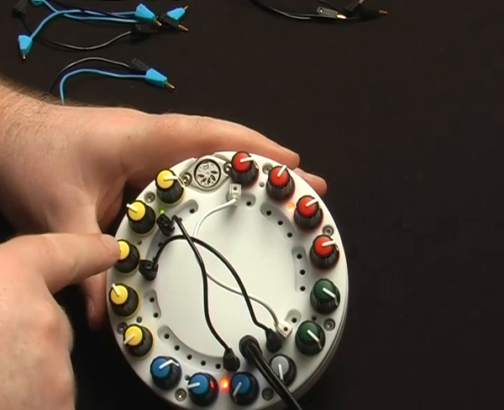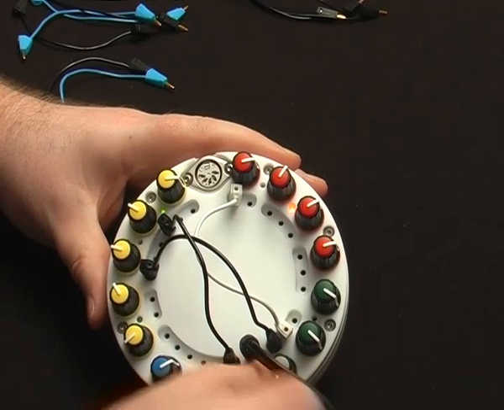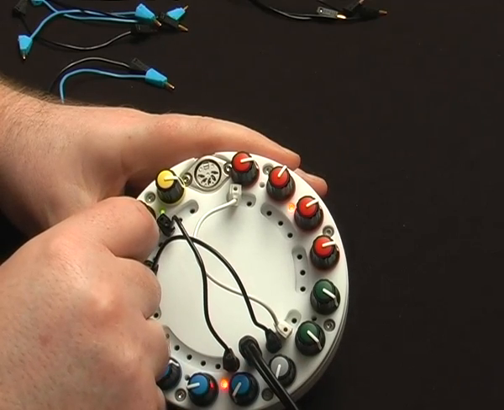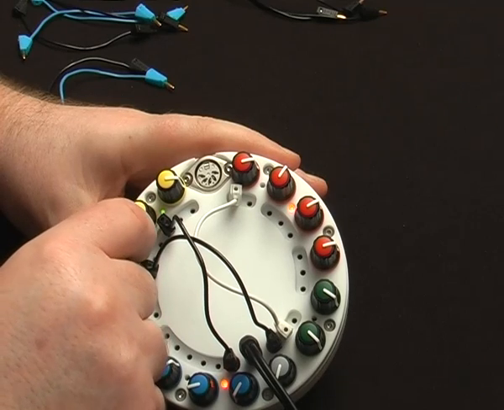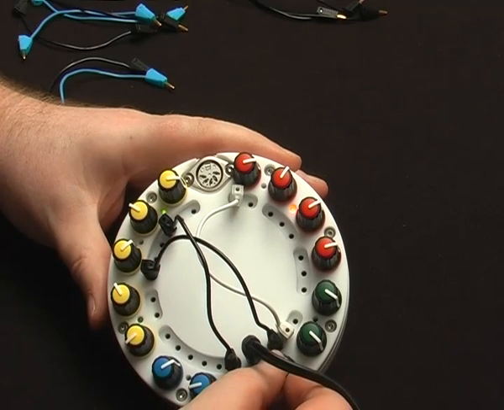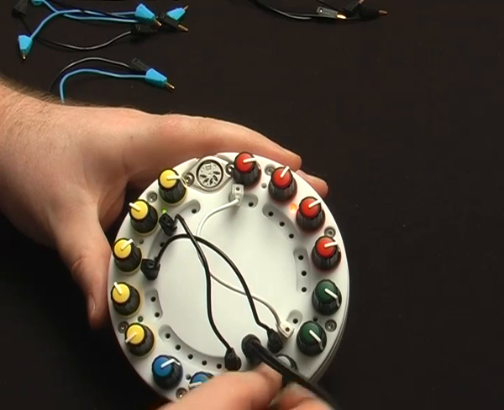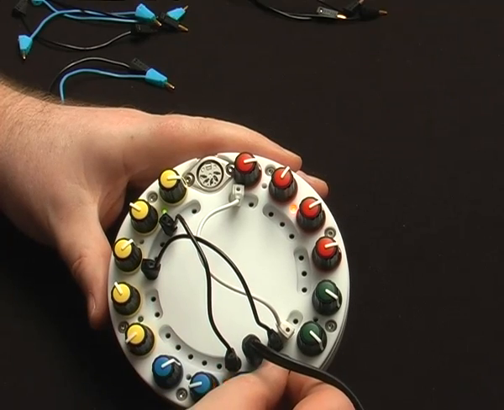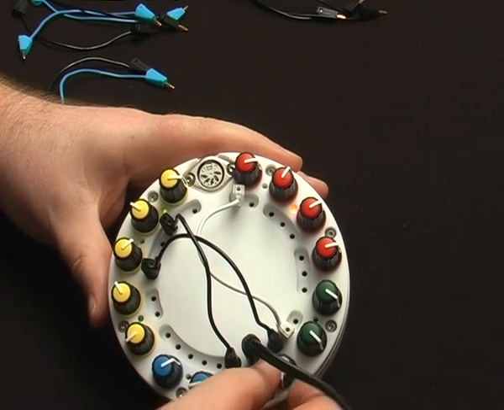Now this is the FM depth control. And if we slow this down, you can hear the through 0.